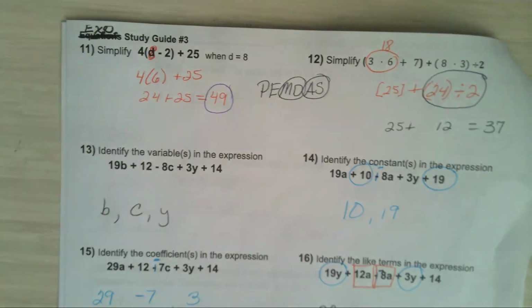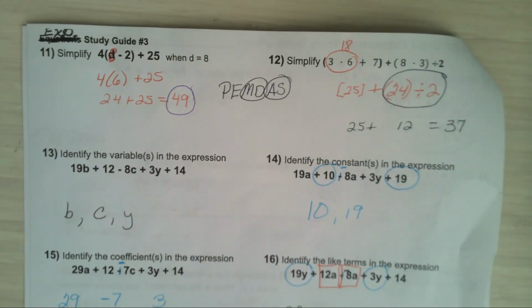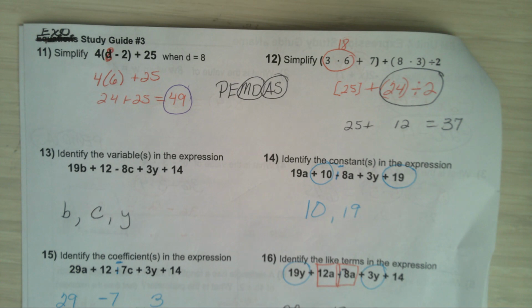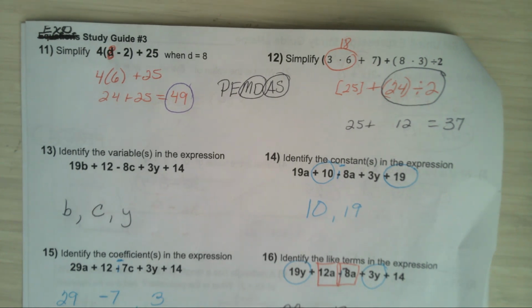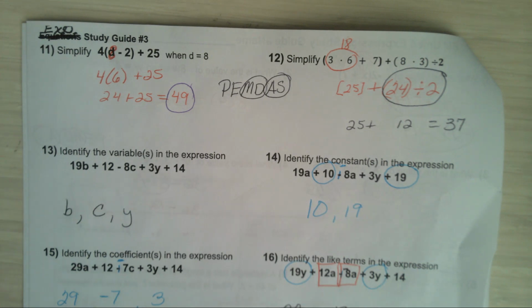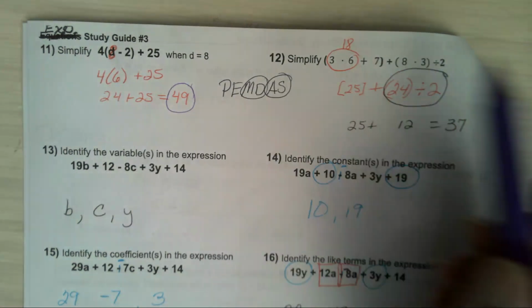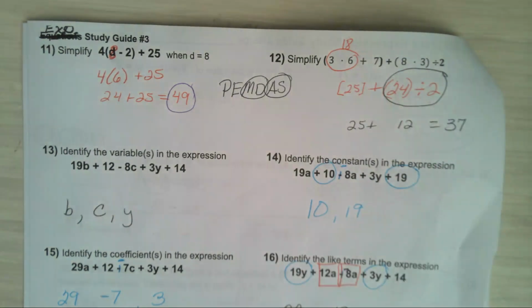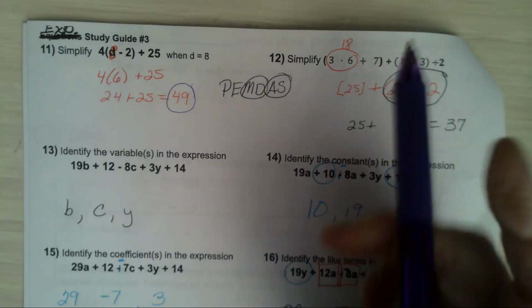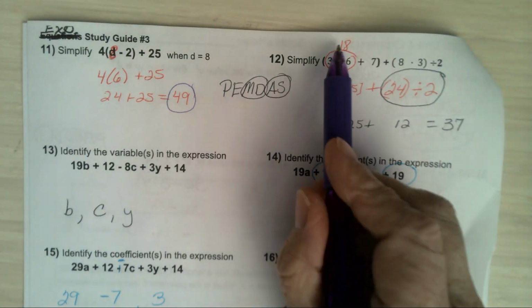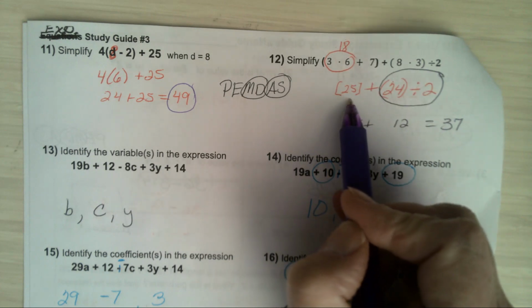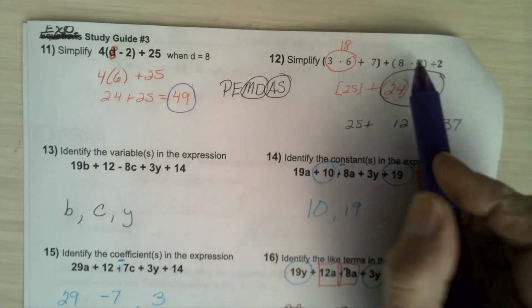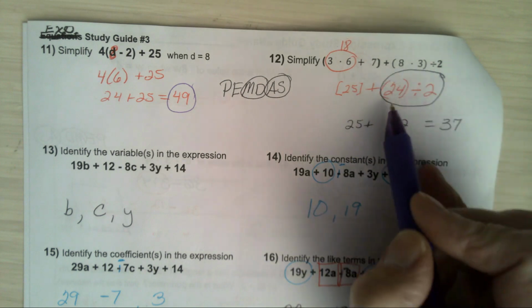In number 12, be very careful. This is one that is missed a lot by students that are in 6th grade and those that are in the cluster class. First, you're going to solve the things in the grouping brackets. You're going to do the multiplication, 18, and then 18 plus 7 gives you 25 for that grouping symbol. Then you're going to do 8 times 3 is 24.